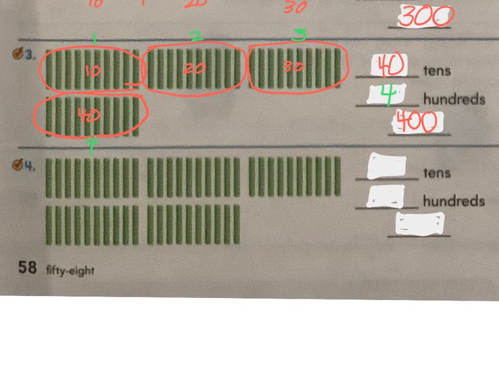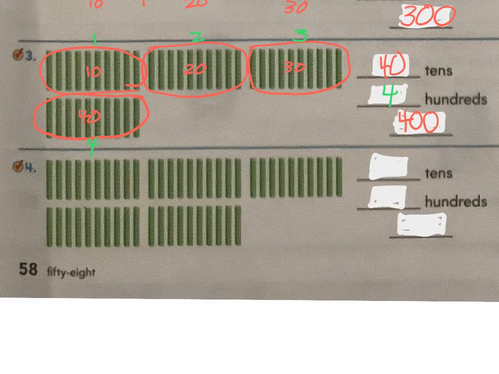Same thing, pause the video and try number 4. Unpause when you're ready to check your work. 10, 20, 30, 40, 50. So how many tens? 50 tens. And our 10 tens equal 100.